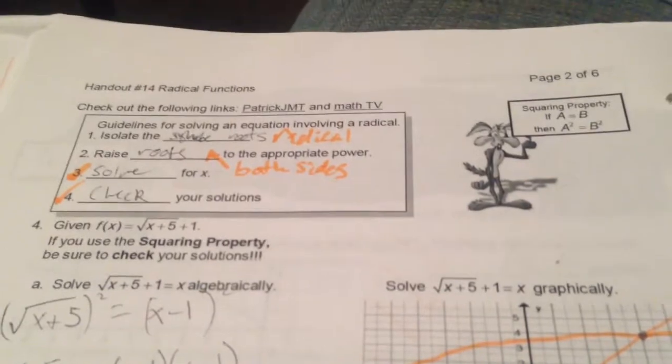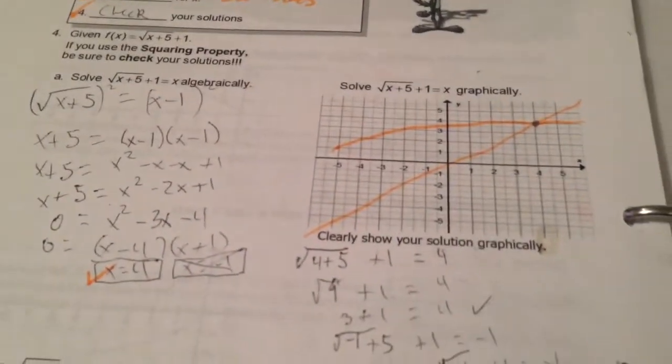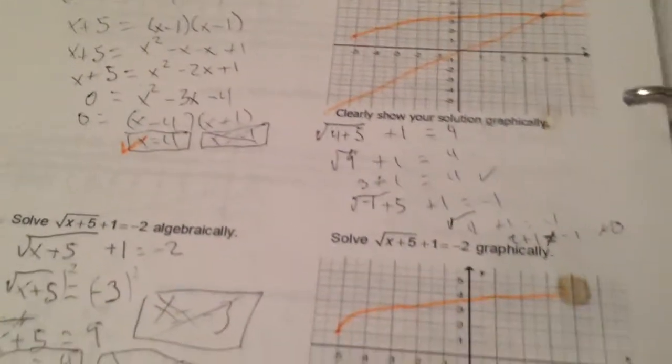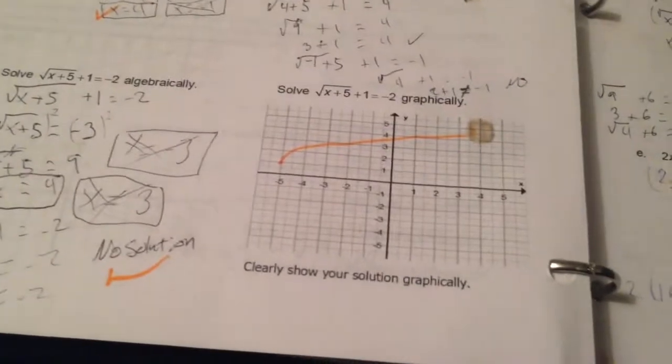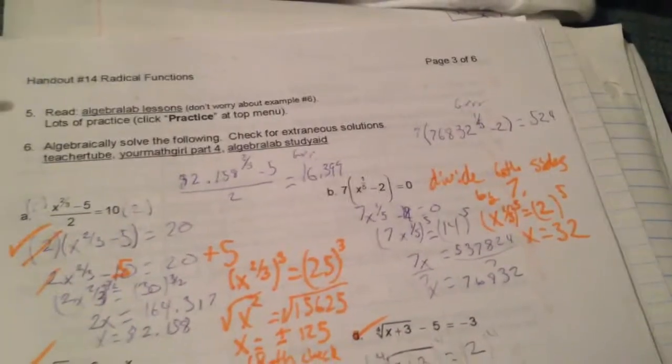On the graphs. In my defense on this one, where it says radical on both sides, it did not say that in the link that I went to. I had trouble graphing these. But when I went back and watched one of your videos, it made a lot more sense why they look the way they did.